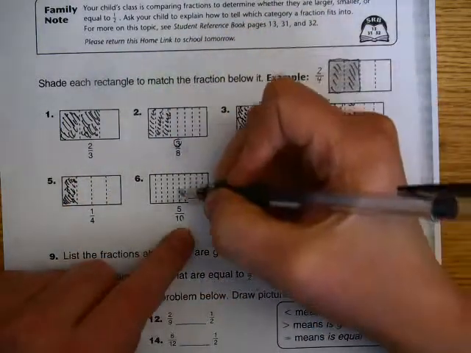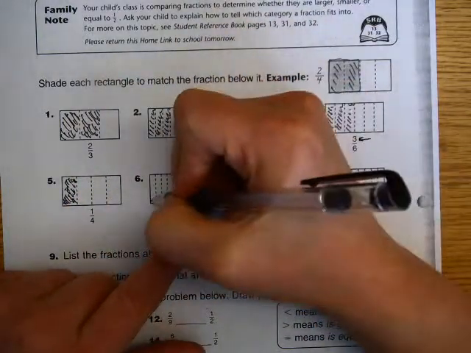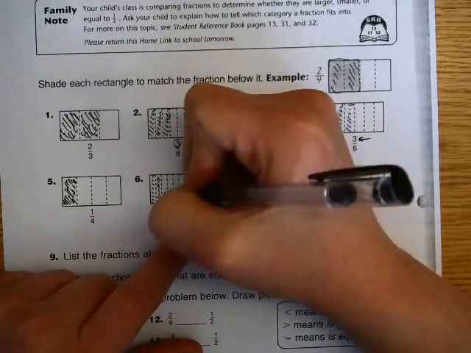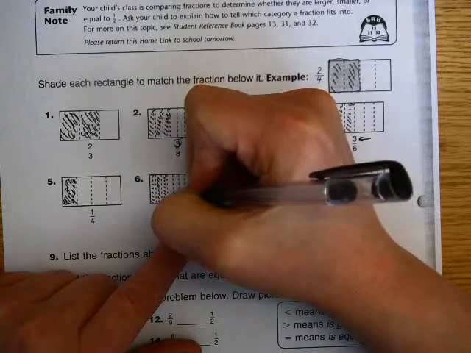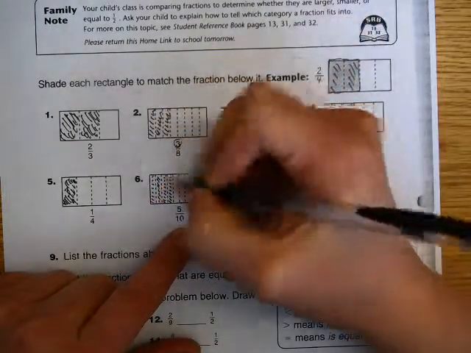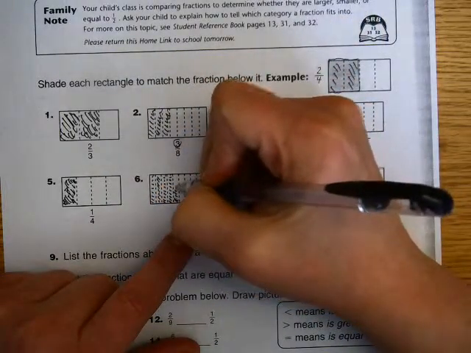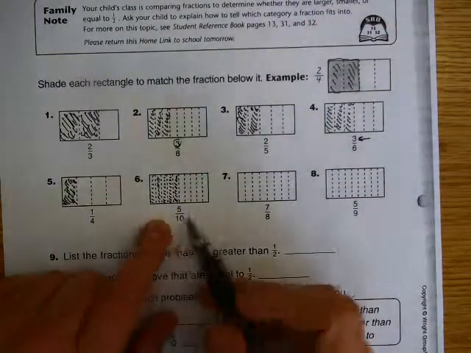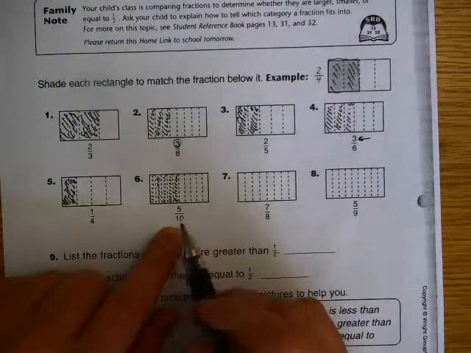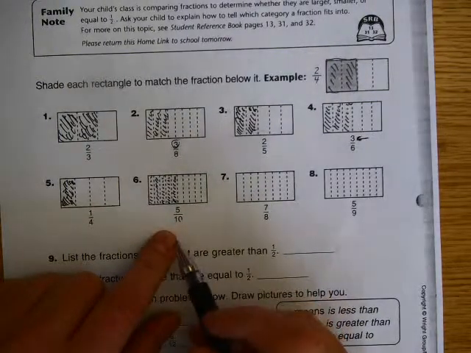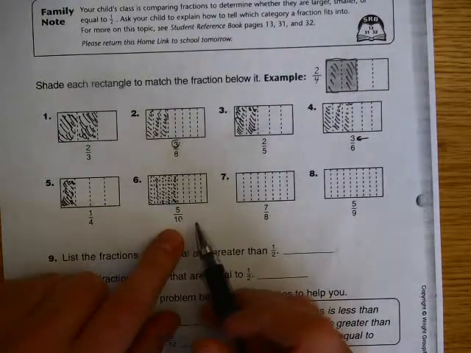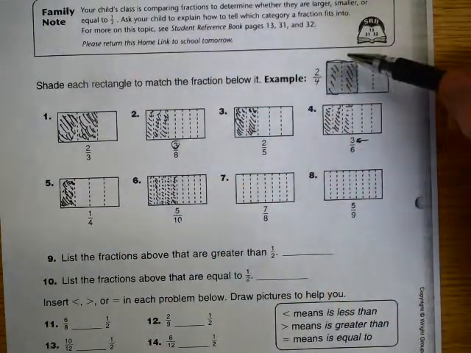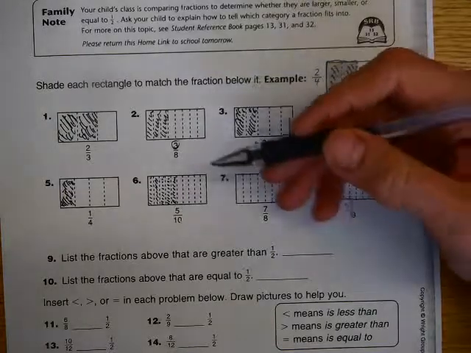Number 6 is 5 out of 10. So this one, my goodness, you have to share this tiny candy bar with 10 people. So you can imagine you might get like a little peanut or something. Not too much happening there as far as the candy bar goes. So just shade in 5 of those pieces. If it's a candy bar you didn't like, maybe it's okay. But if it's a candy bar you loved, you'd probably only want to share it with 3 people, because then you'd get a bigger piece. Or maybe just 2 people, which isn't on this one.